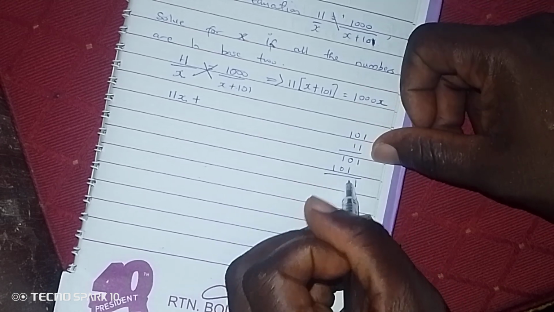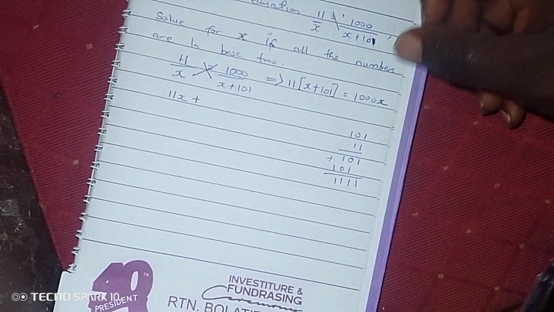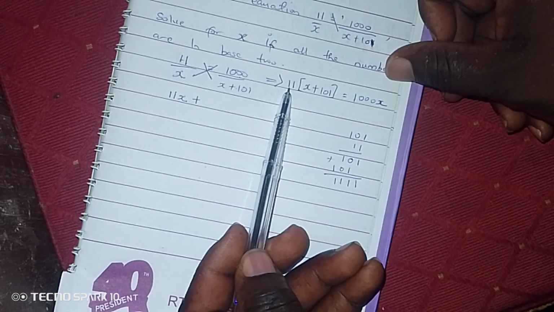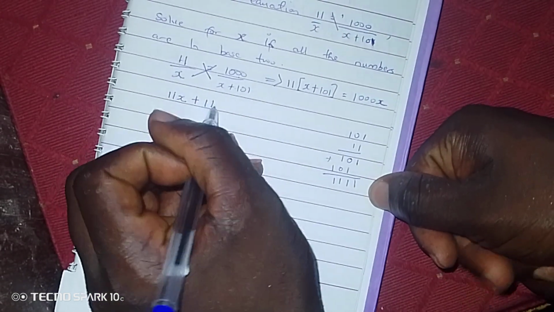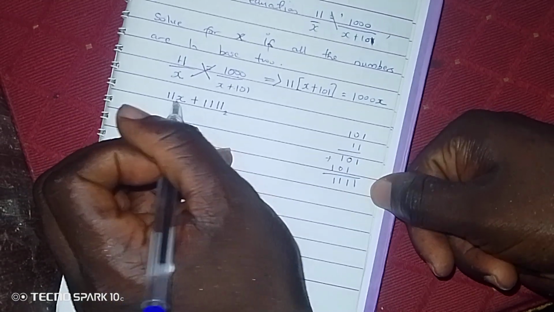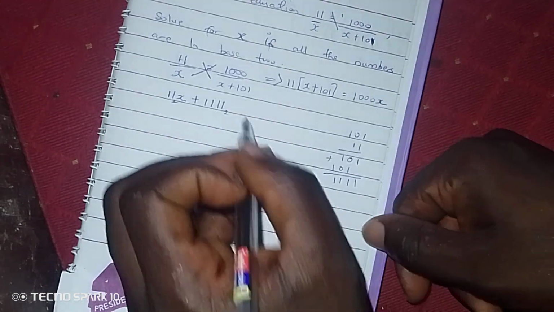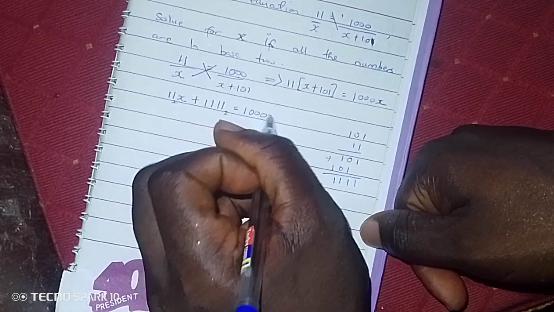When we sum them up, we get 1111. So when you multiply 11 times 101, the answer is 1111 in base 2. You can decide to start putting the base so that you'll be careful and safe in the way you solve your question. So we then have 1000x.